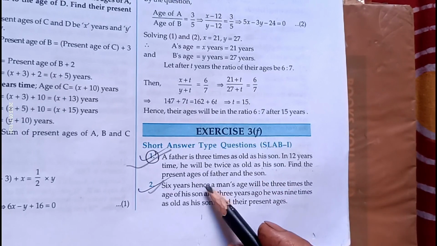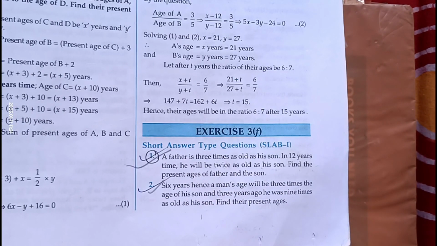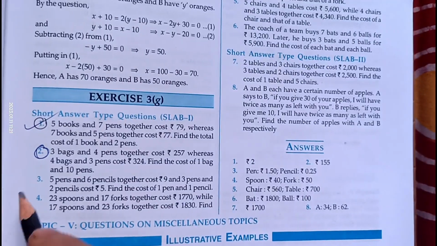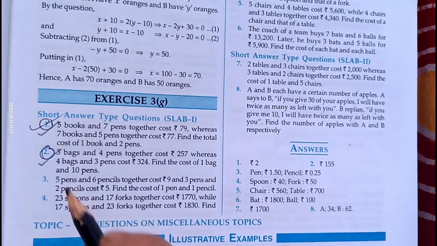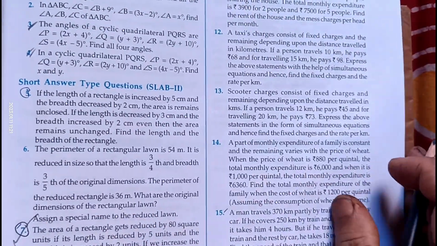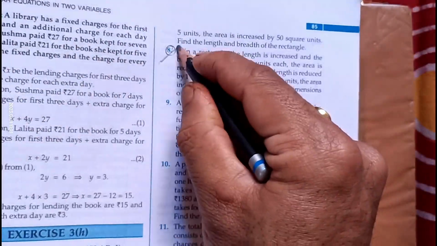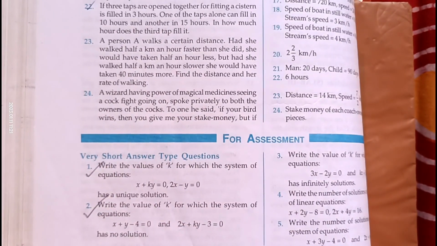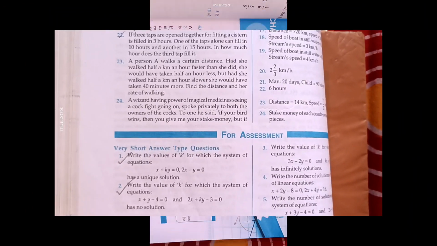From 3F, practice question number 1, 2, 3, 5 and 6. From 3G, just practice question number 1 and question number 2. From 3H, just practice question number 7 and question number 8. From the assessment section, just practice 1 and 2. So these are the questions which are important from chapter 3.